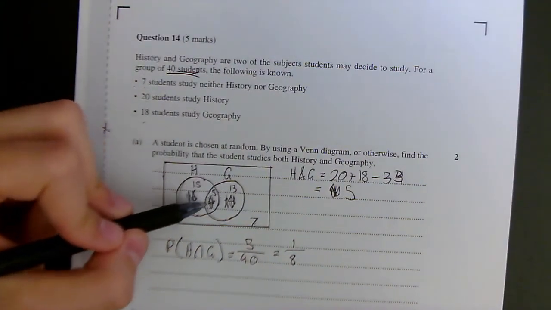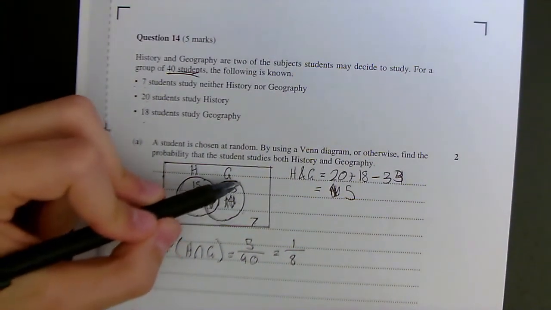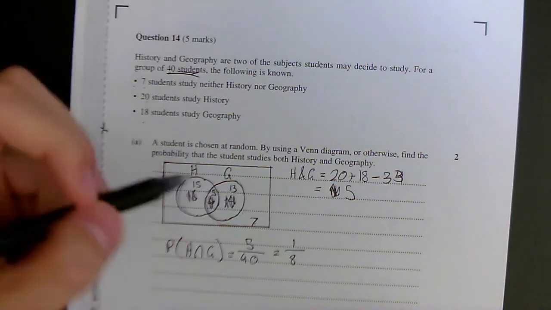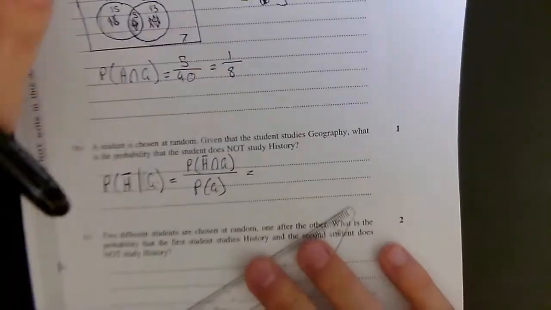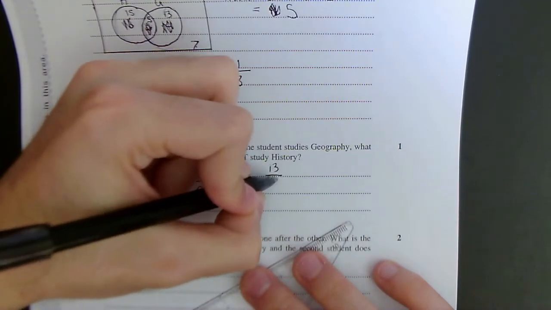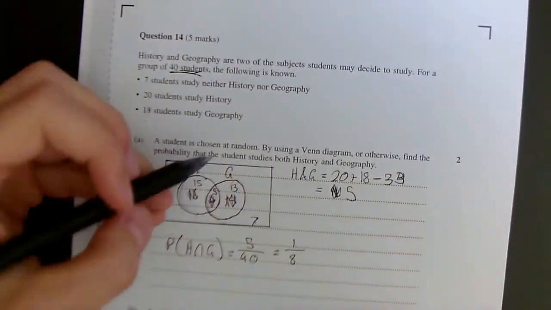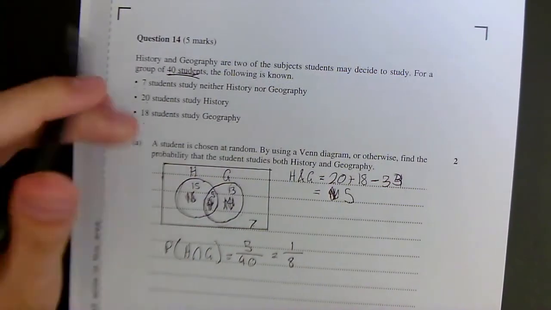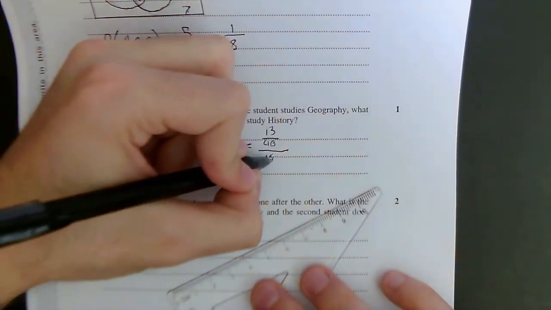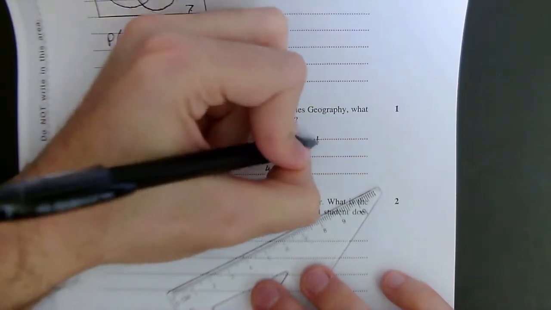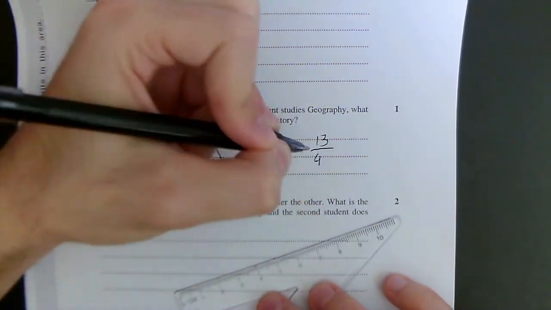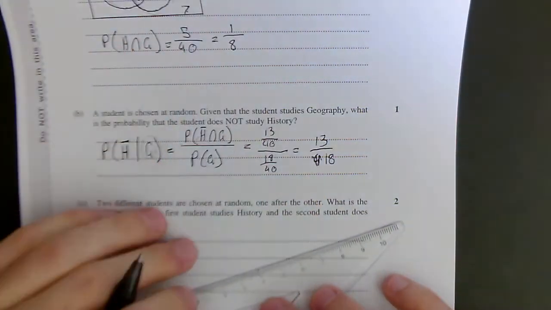So all these people here do geography, 5 of these people do history, so not history is this 13. So that's going to be 13 over 40, all over the probability of someone doing geography. So how many students do geography? And that's 18. So that's going to be 18 over 40, which simplifies to 13 over 18. Okay.